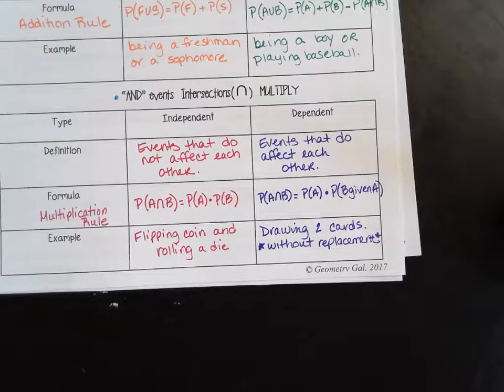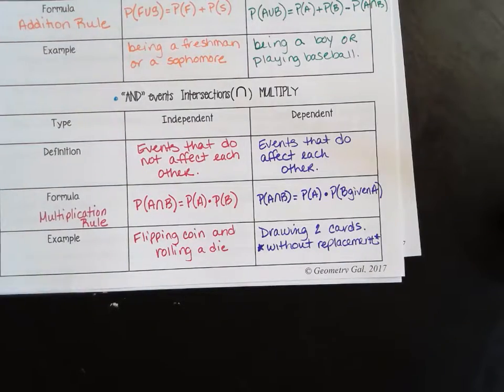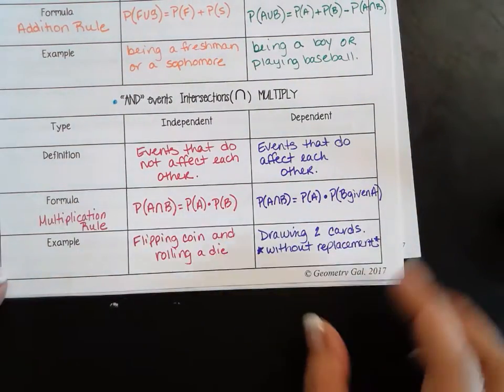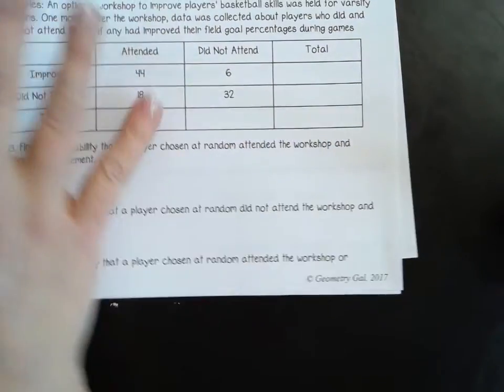Good so far? So when you're trying to figure out your probability, the main thing is that you need to just say, okay, what kind of event is going on? And then you can just figure out your rule. All right? Ready? Let's do some.